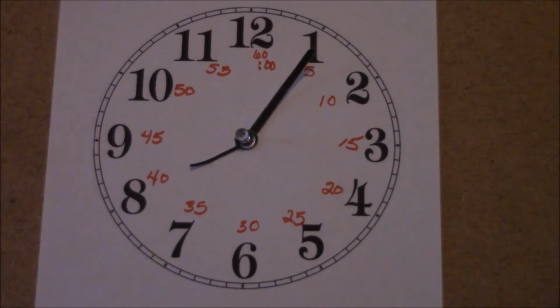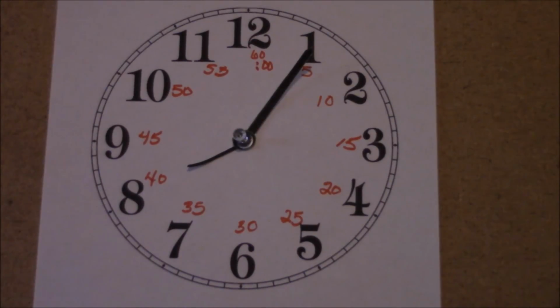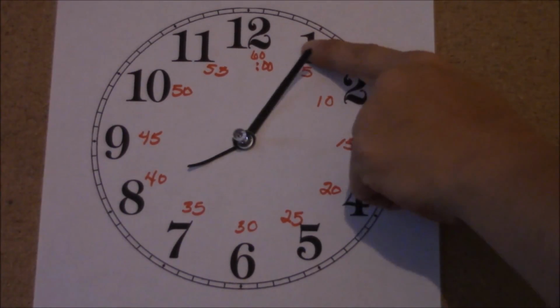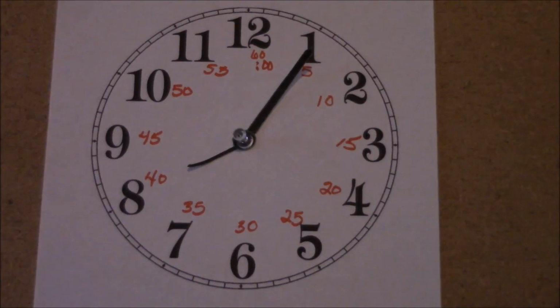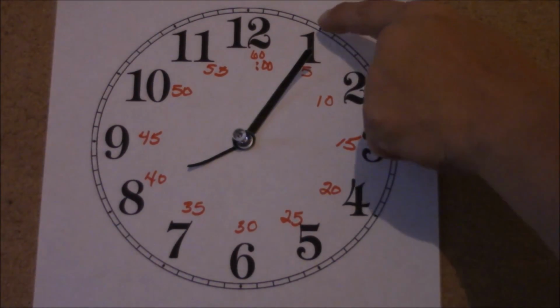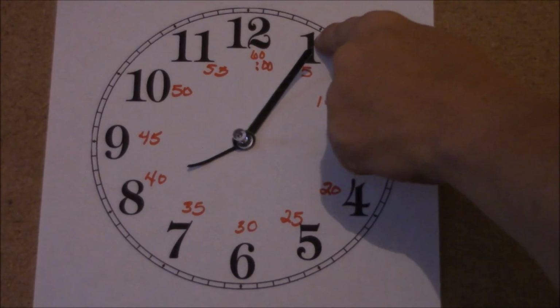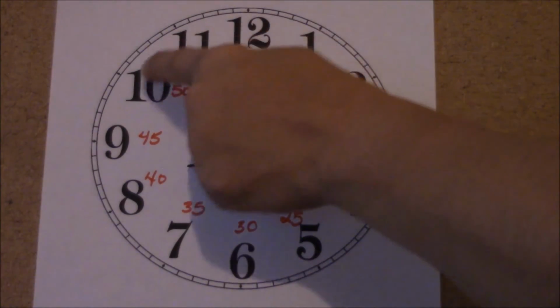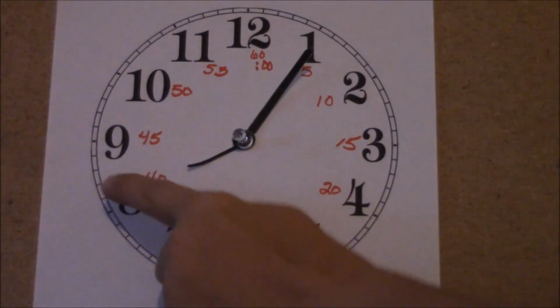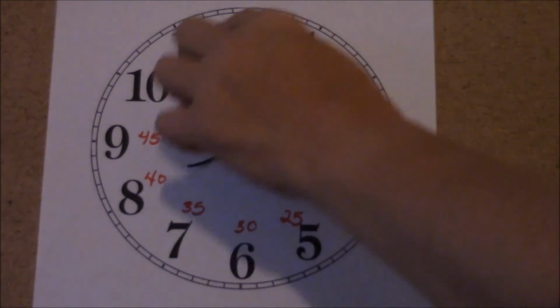So we have to go back 25. So we start at the 1. We start wherever we have to be there at a certain time. That's where we start. So we go back 25: 5, 10, 15, 20, 25, okay, at the 8.